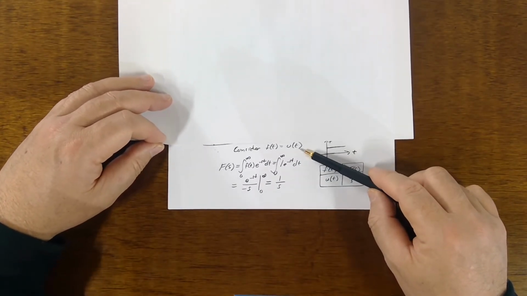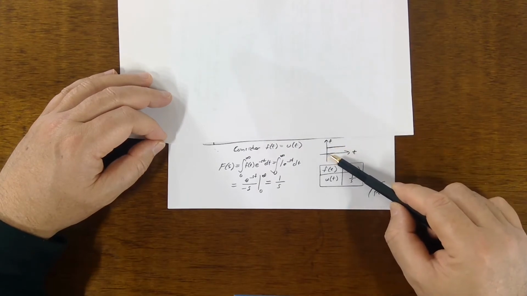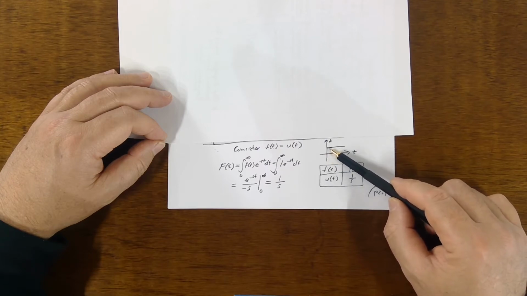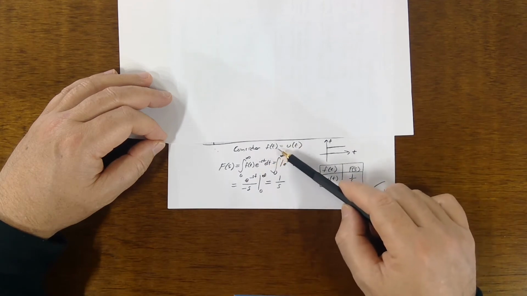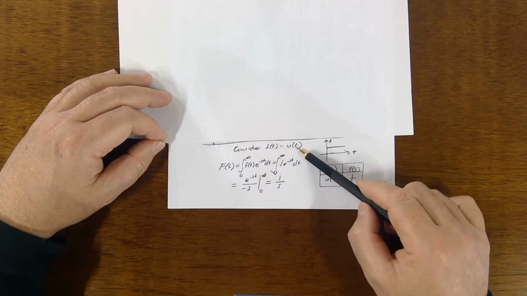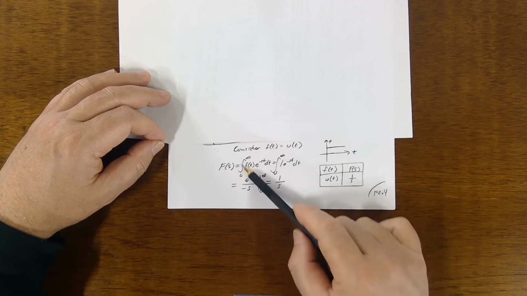the step function. Step function is a function of time. It's 0 before 0 time, and then it steps up to 1. So that's a function of time. So we can calculate the Laplace transform of the step function just by putting it into the defining integral. Right? This integral right here is the definition of Laplace.